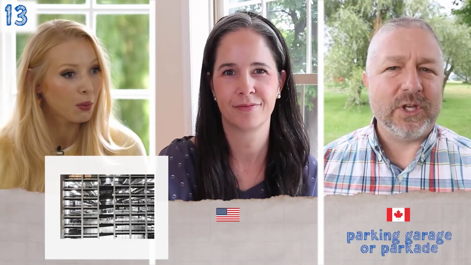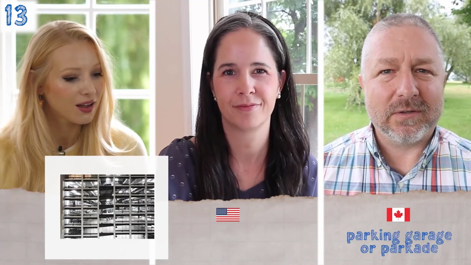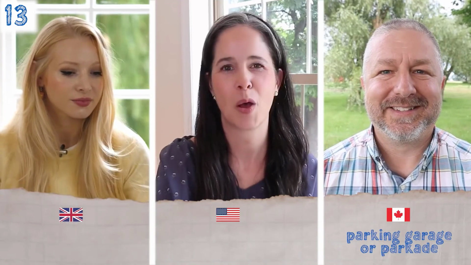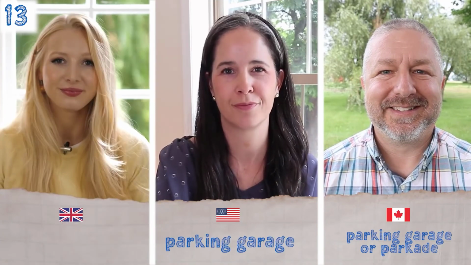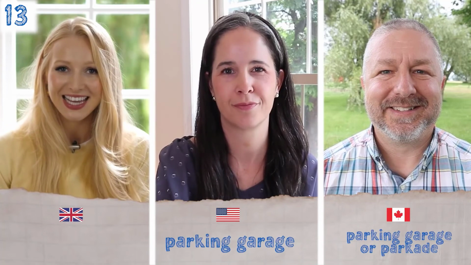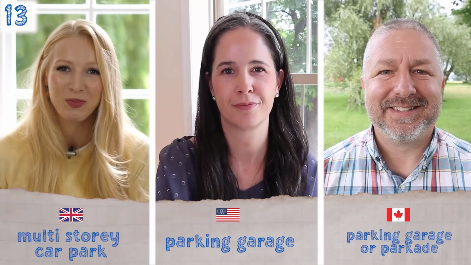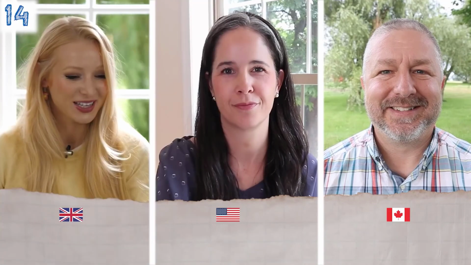Okay, next one. What are they going to call this? So we would call this either a parking garage or a parkade. When you go to see a show in a city like Toronto, you park your car in a parking garage or in a parkade. I would call this a parking garage. For me, this is a multi-story car park. We do have a habit of overcomplicating things. All right, on to the next one.